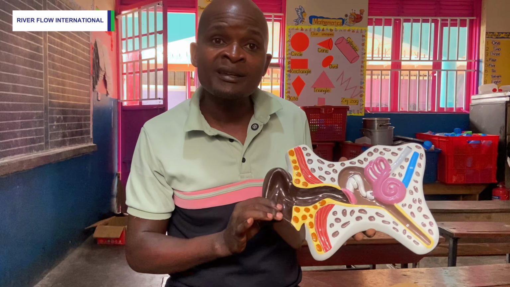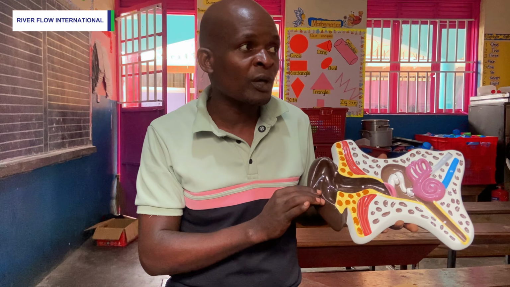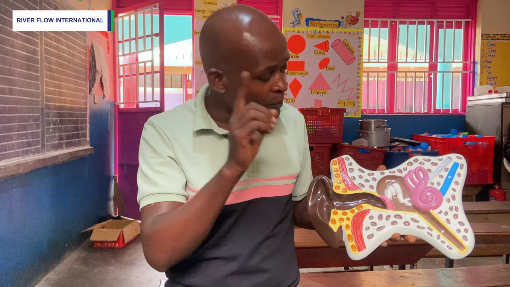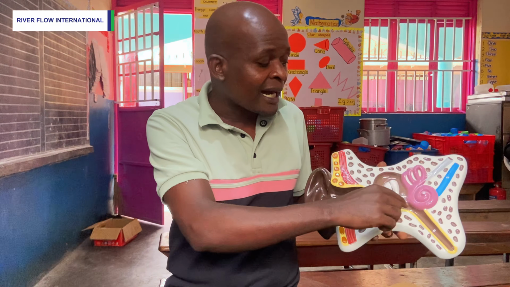So with this model, as a teacher, you can easily tell learners the process of hearing without any interference. Not forgetting that the semicircular canal and the Eustachian tube are not involved in the hearing process.